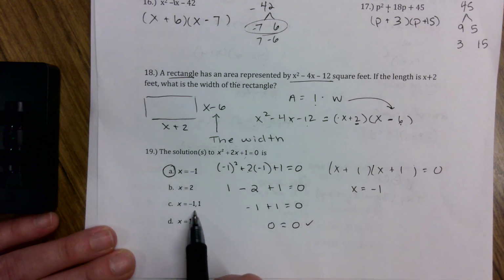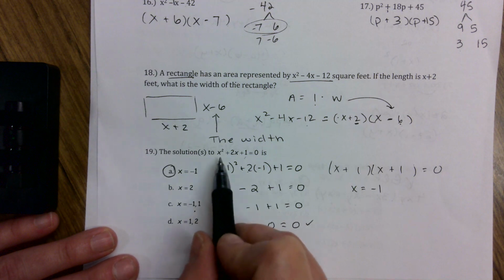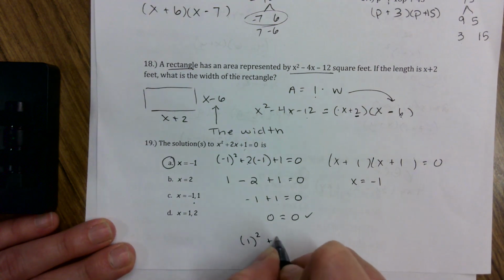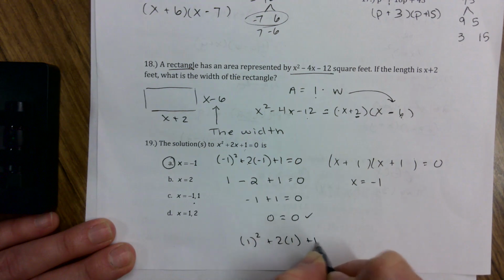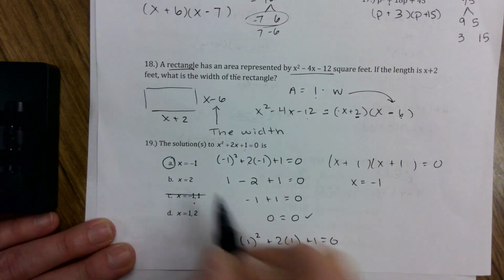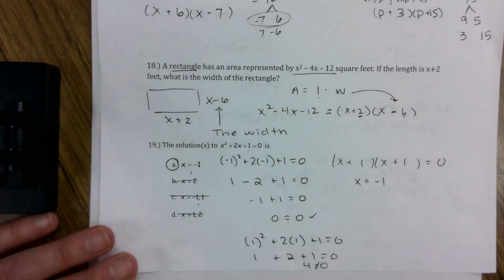But this one here says negative 1 and 1. All right, let's plug in negative 1 and see if that works. So let's plug in the positive 1 and see if that gives us 0. 1 plus 2 plus 1. I can tell right away that's not going to work, so it isn't that one. So these ones don't work.